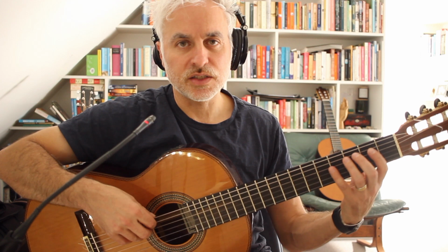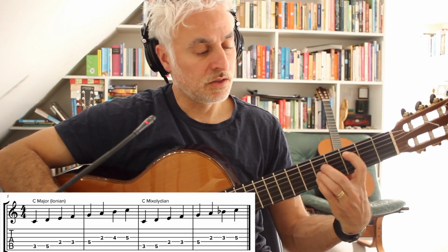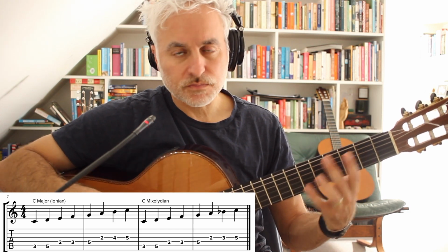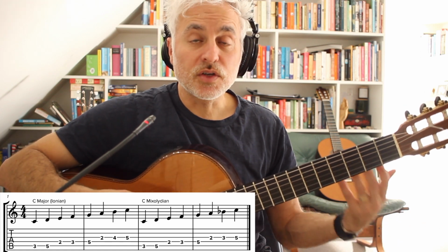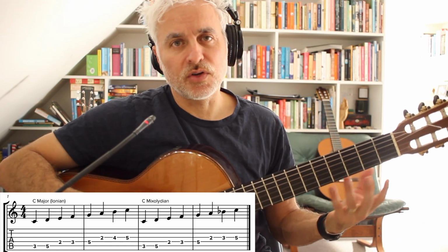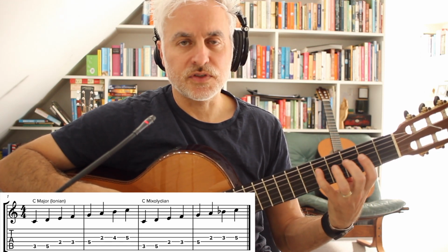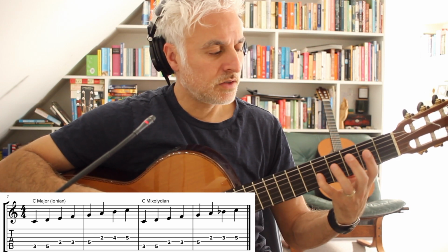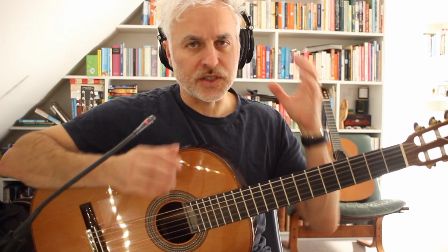C major sounds like this: C, D, E, F, G, A, B, C. Right? Now it's got a B natural in it. We know that C major has no sharps or flats, so it's got a B natural in it. If we want to create a C Mixolydian mode, we simply flatten that B. So we get C, D, E, F, G, A, B flat, C. And the result is a slightly different sounding scale, which is the Mixolydian scale.